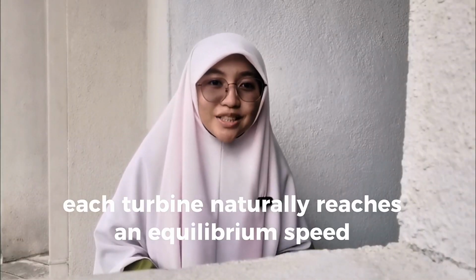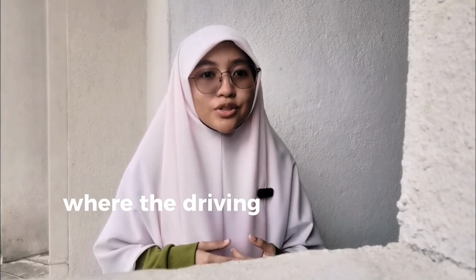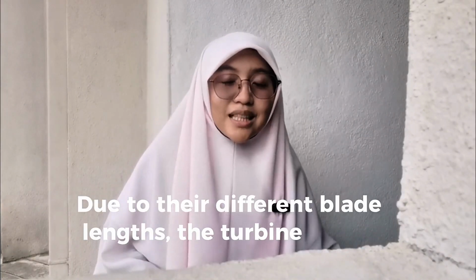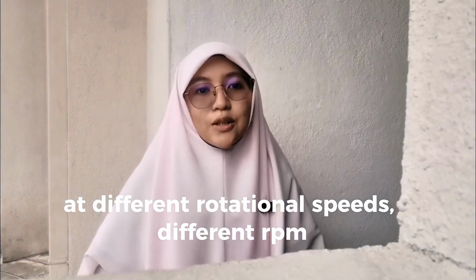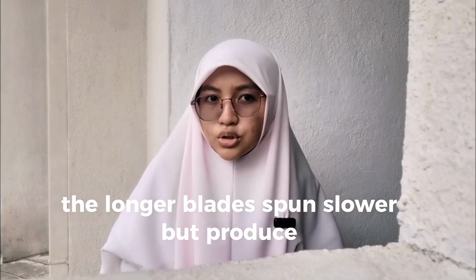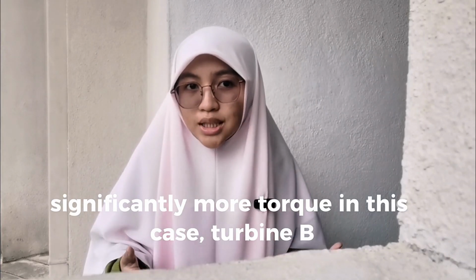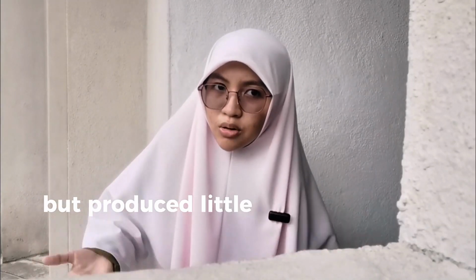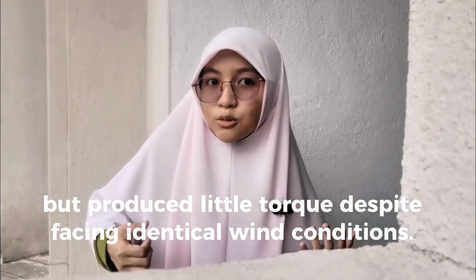Each turbine naturally reaches an equilibrium speed, where the driving torque from the wind balances the resisting torque from the generator. Due to the different blade lengths, the turbine settles at a different rotational speed, different RPM. The longer blades spin slower but produce significantly more torque. In this case, it is turbine B. On the other hand, turbine A spins much faster but produces little torque, despite facing identical wind conditions.